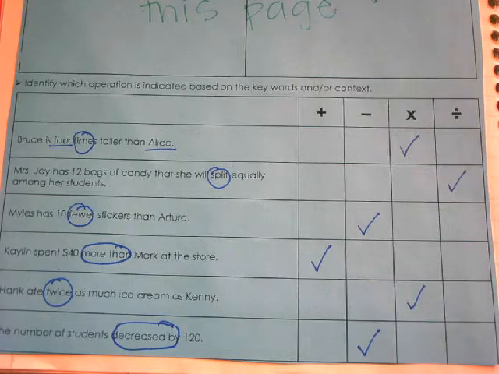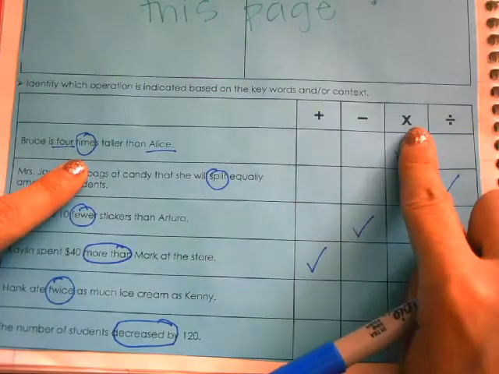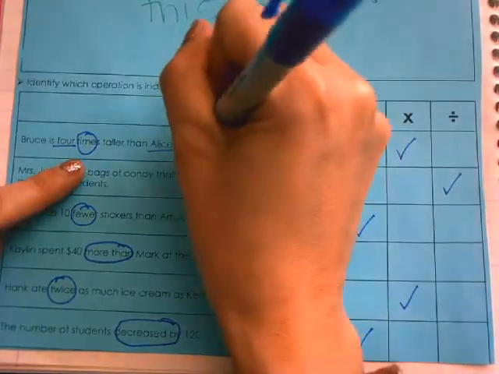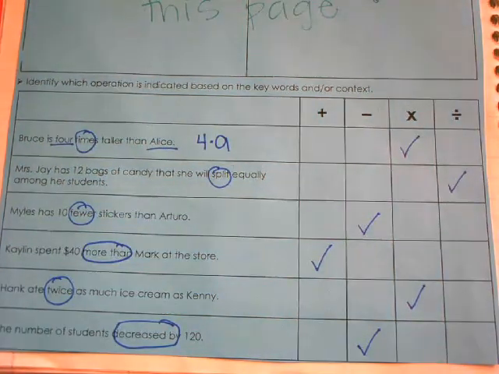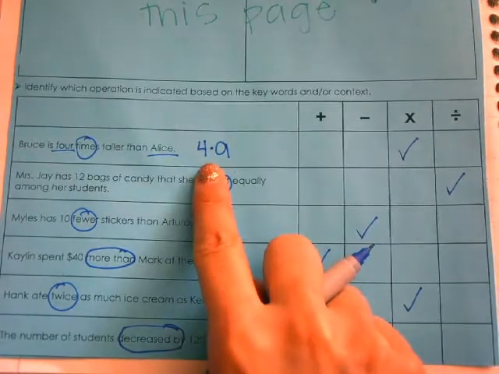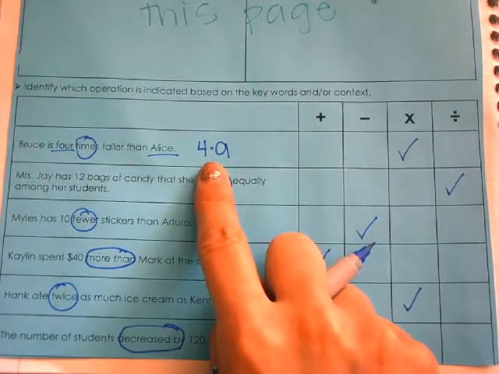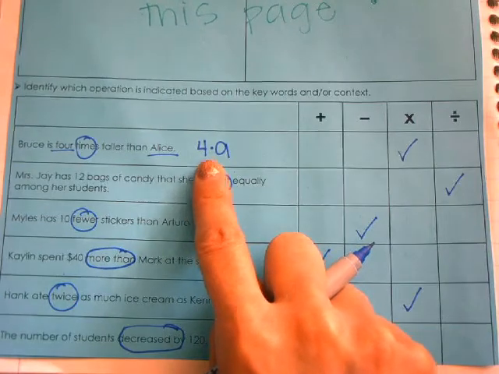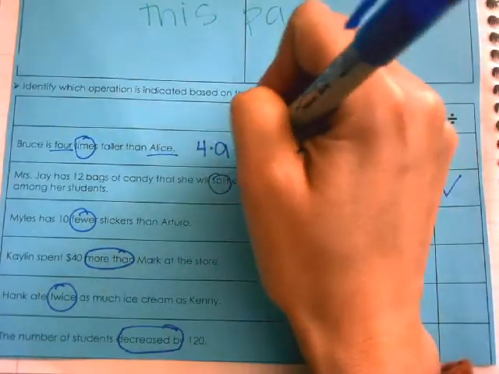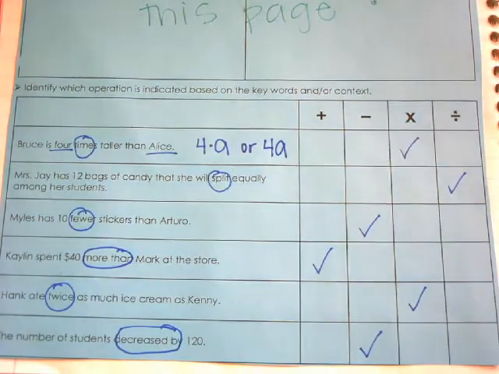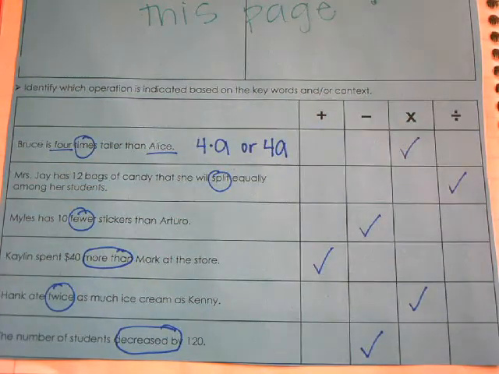Is that understood? So I'm going to take 4, and we said it was a multiplication problem, so I'm going to times it by Alice. So I'm going to write an A just because Alice starts with an A. You could have written an X, a Y, a Z. It doesn't matter. We don't write X's for times signs anymore. Those are gone. So you can write 4 times A like I did here, or you can just write 4 with an A right next to it because that also means to multiply.